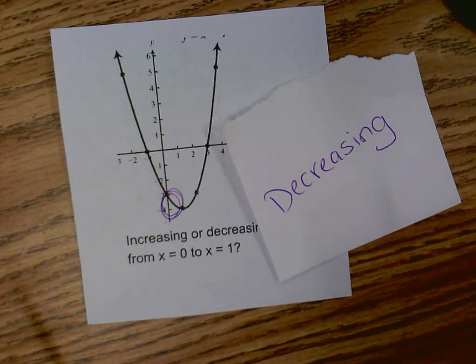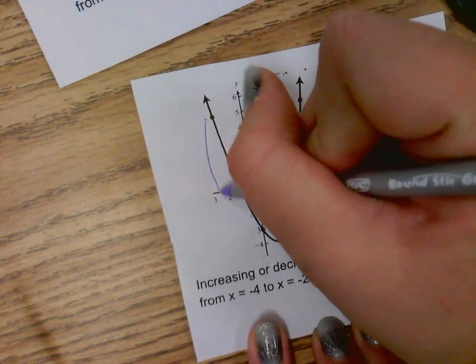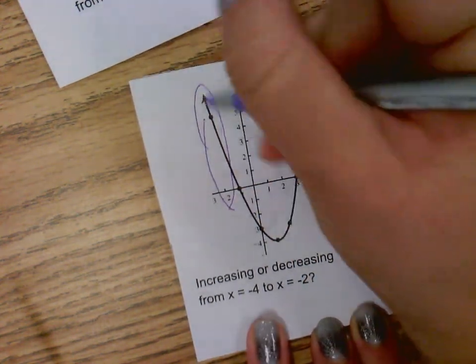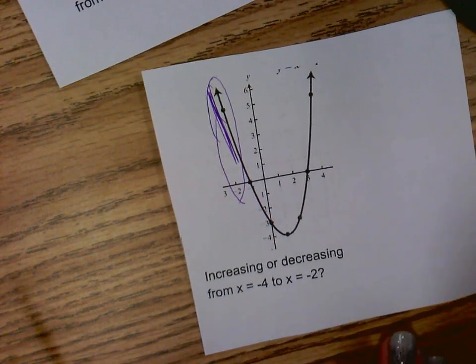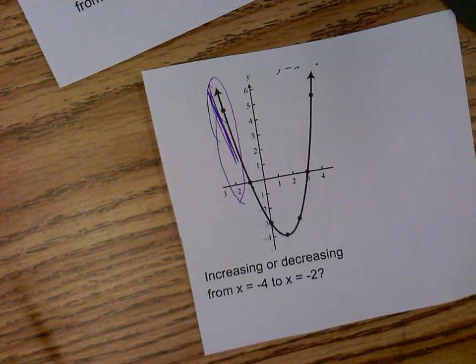No, I'm talking about the graph though. The section of graph that I'm talking about from -4 to -2, it's still coming down, right? So as I read the graph from left to right, even though that arrow looks like it's pointing up, the graph is coming down. So the arrow tells you it goes forever, but increasing or decreasing is reading it from left to right. If I was over here, it's increasing here from 3 to 4, right? So that was actually kind of a trick question, but decreasing.